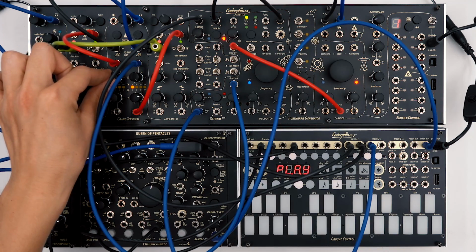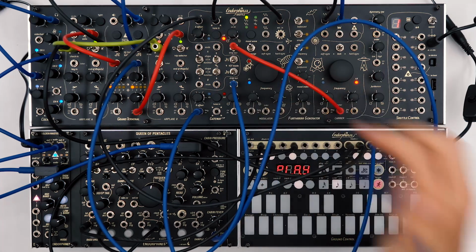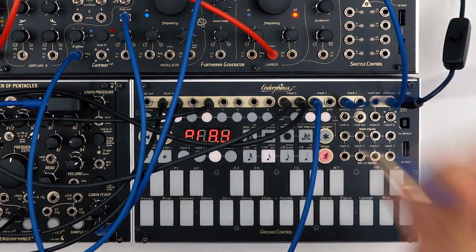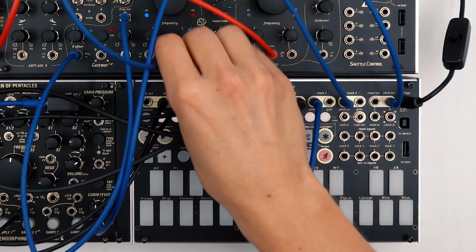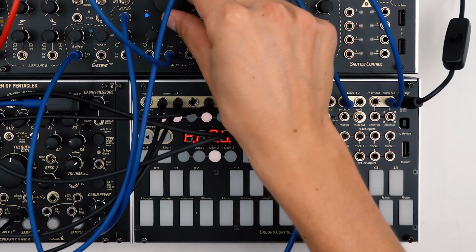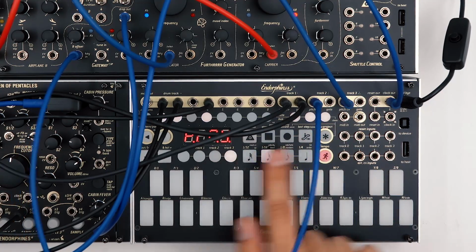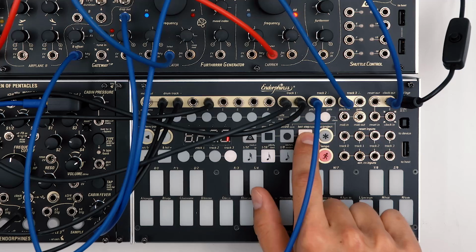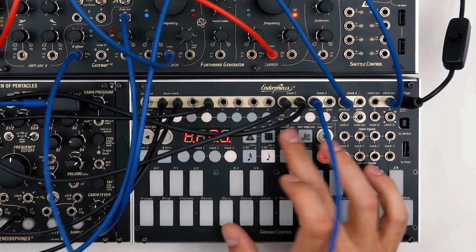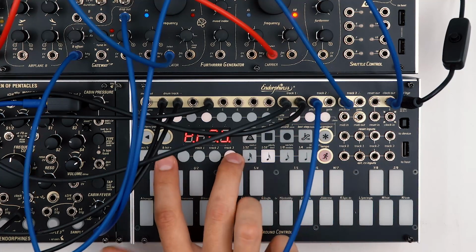Right there sounds nice. And also I would like to have control over the octave of this oscillator. So I'll patch the pitch CV output from track number 3. And then I'll switch to track number 3, make a one-step sequence, which will be just the C note. And now I can freely transpose it.